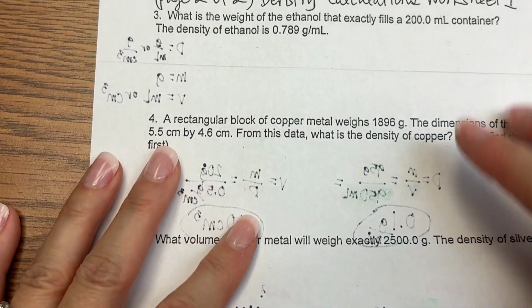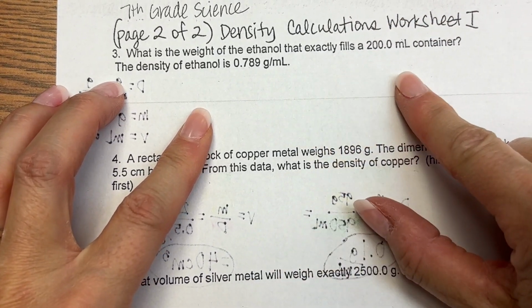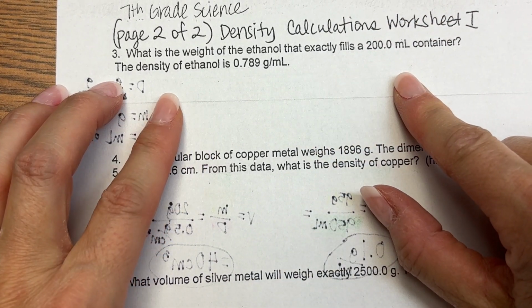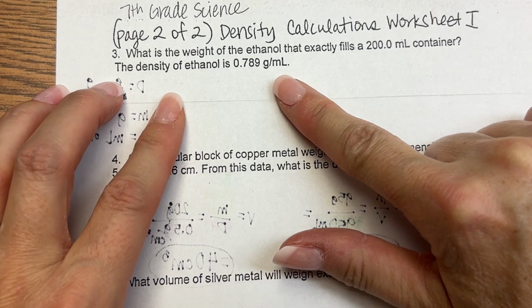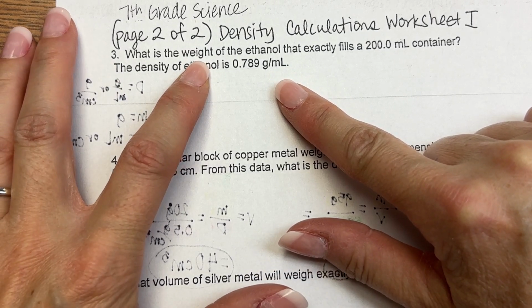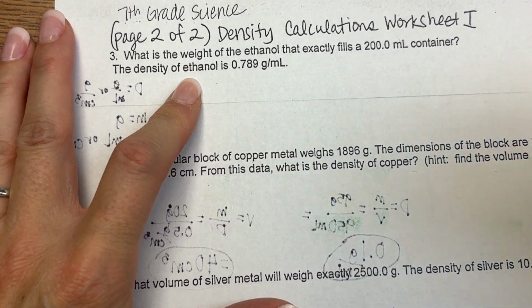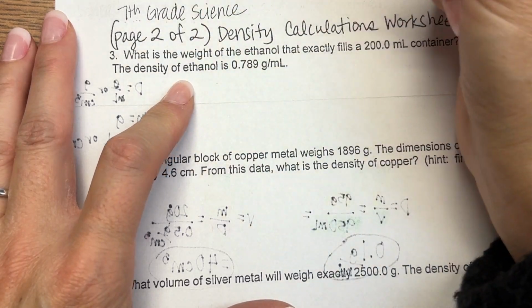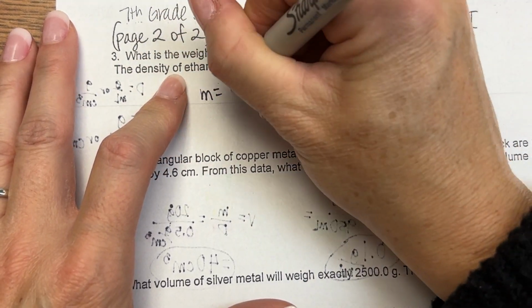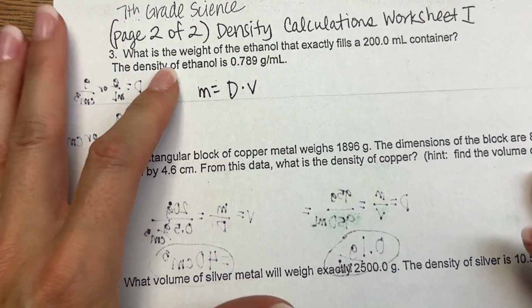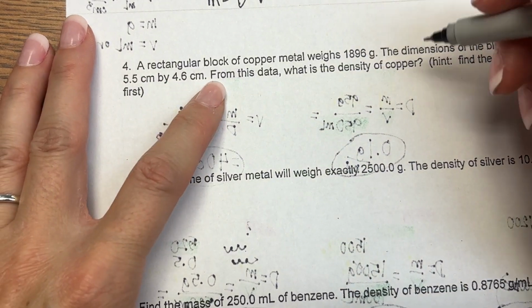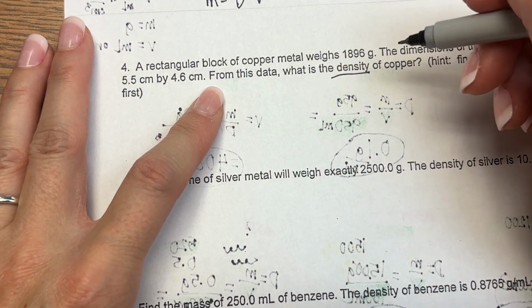Okay, back side. It's hard to read. I should have grabbed another copy. This one is the weight of ethanol. We are just going to calculate the mass. So for this one, mass equals density times volume. This one here says what's the density of copper.